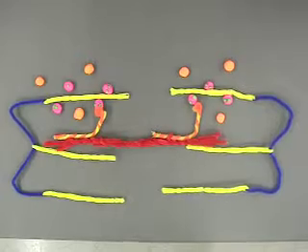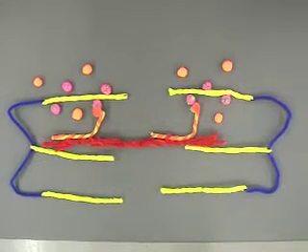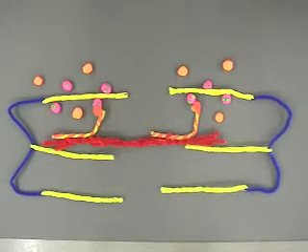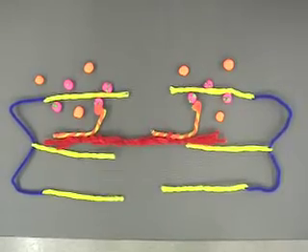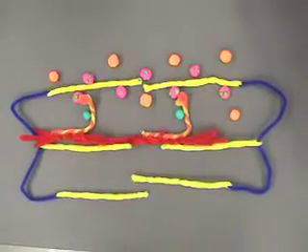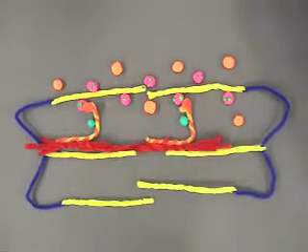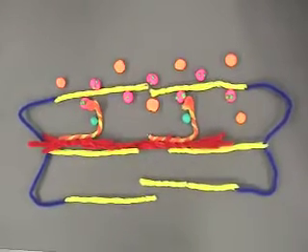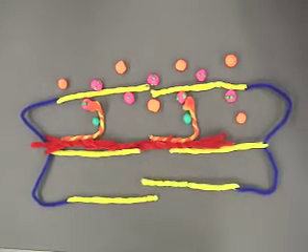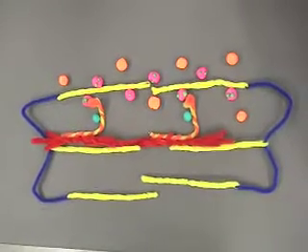High-energy myosin heads leap to bind on the exposed active sites on the thin filaments, forming a cross bridge. The myosin head pivots to the low energy state, releasing ADP, shown here by the blue Play-Doh, and moving the thin filaments over the thick filaments. This is known as the power stroke.